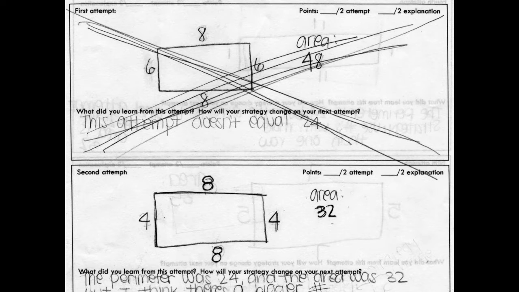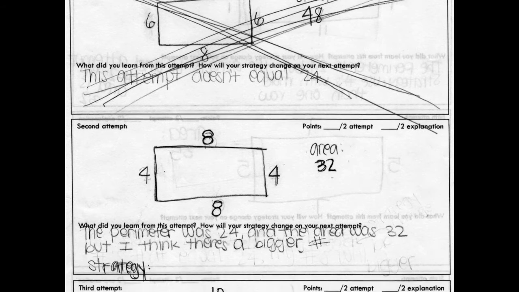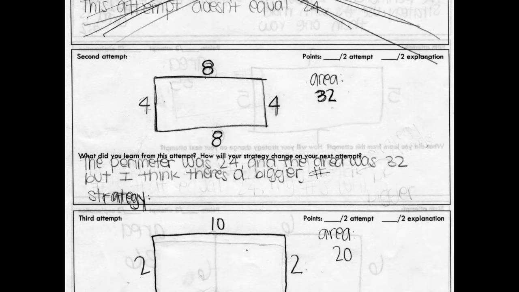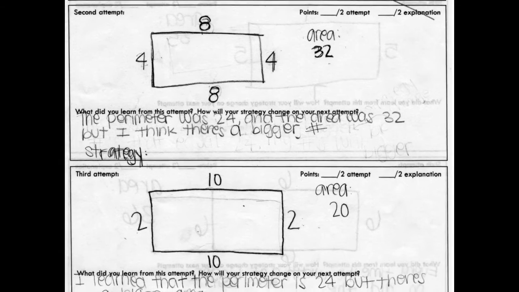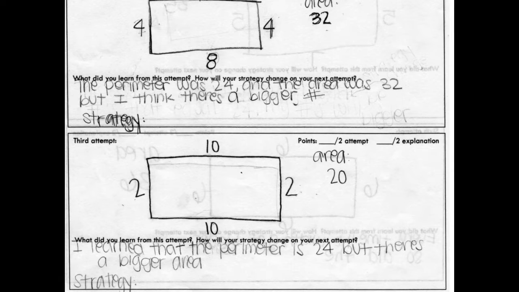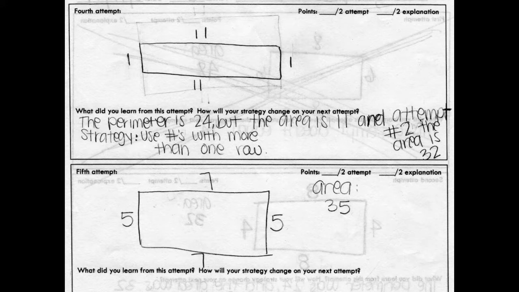That would normally be the beginning and the end of her experience, but she wanted to get as many points as possible, so she didn't quit. Next, she found a rectangle that did have a perimeter of 24 units and found an area of 32, but she thought there might be another rectangle that had more area. So she went to 2 by 10. Now you're probably not surprised by 10, right? Bigger number must have a bigger area, except it doesn't. The area was now 20. Undeterred, she tried 1 by 11 and only got an area of 11.